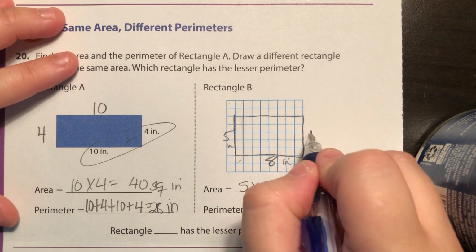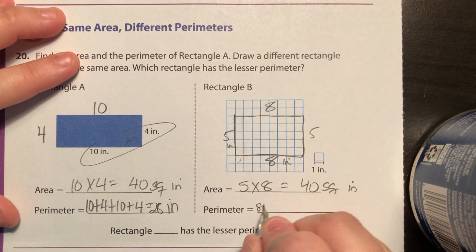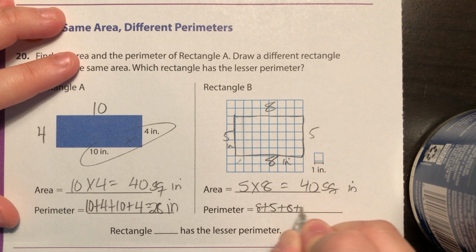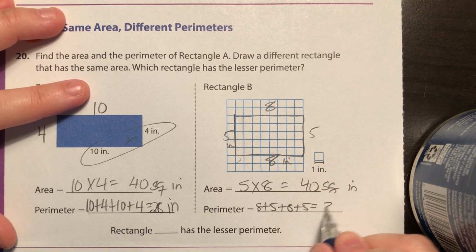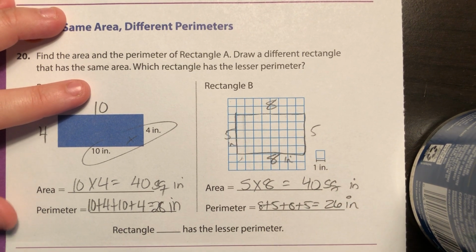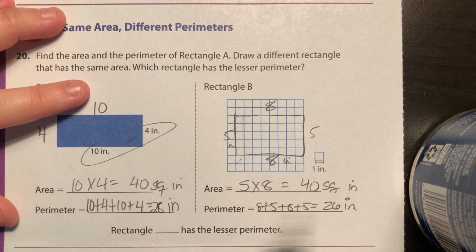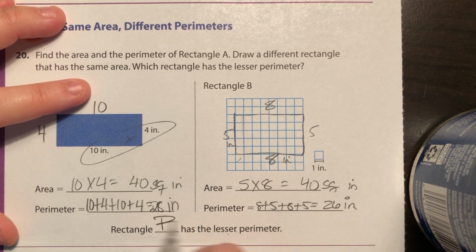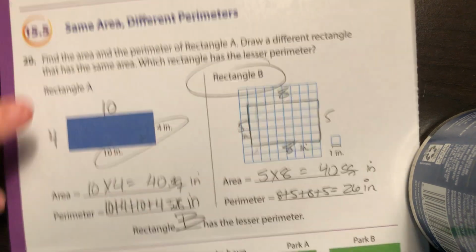But now the perimeter is going to be different because it's 8 plus 5 plus 8 plus 5. That gives you a total of 26 inches. Therefore, which one is lesser perimeter? 26 is less than 28, so this is also rectangle B.